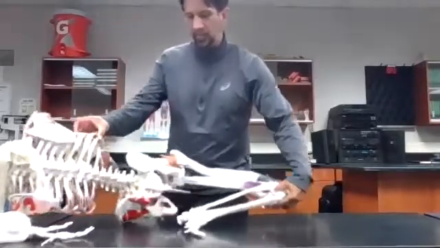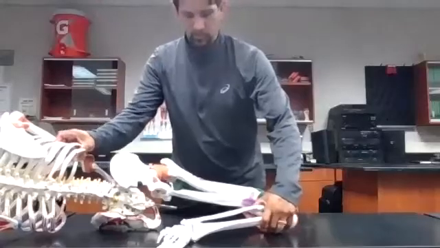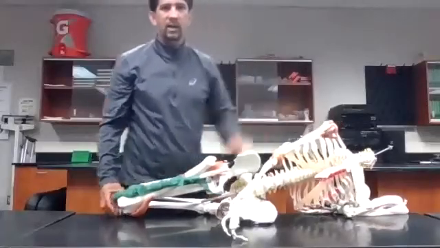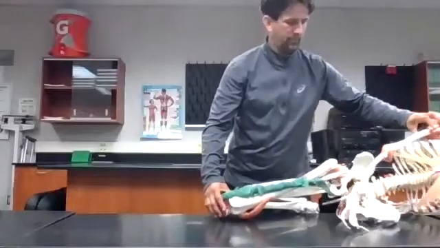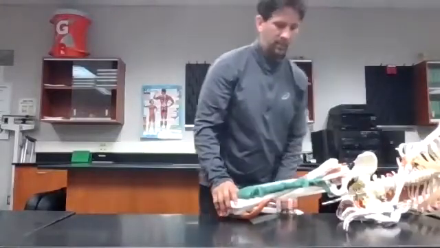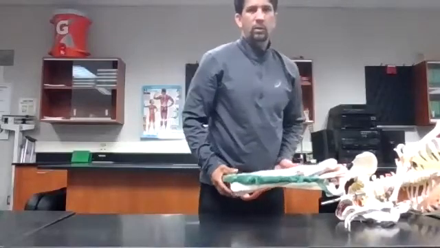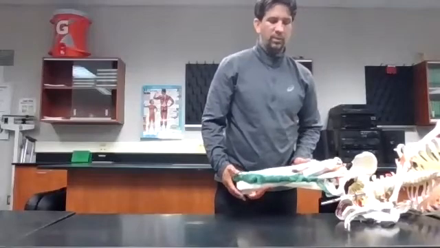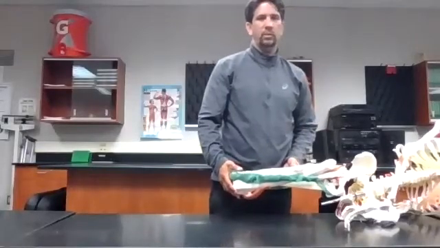lay them on their side. Let me see if I can do it this way. We would lay them on their side, and then what we would do is stretch their quad sidelying.